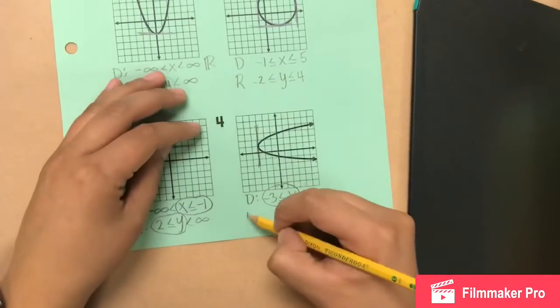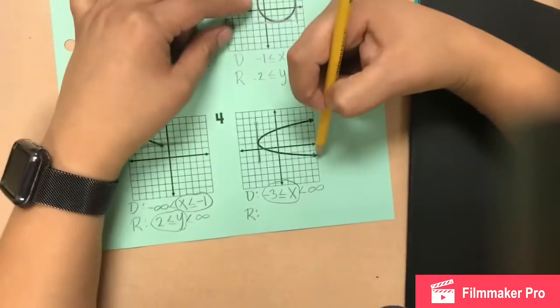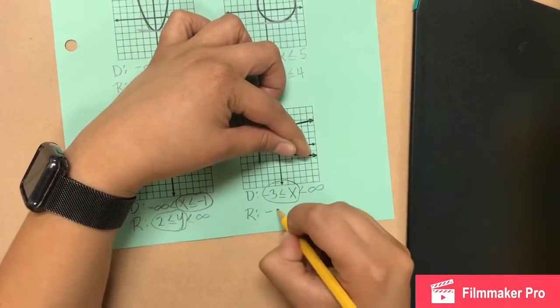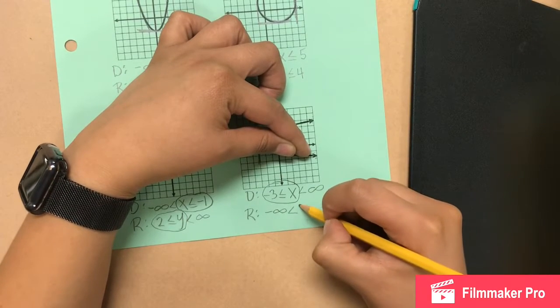So be prepared. The range is low to high. So if I put my pencil on the lowest, that's this arrowhead right here. That means forever and ever down. So that's -infinity. Since it's an arrow, we use less than, and we are talking about the range, so these are your y values.